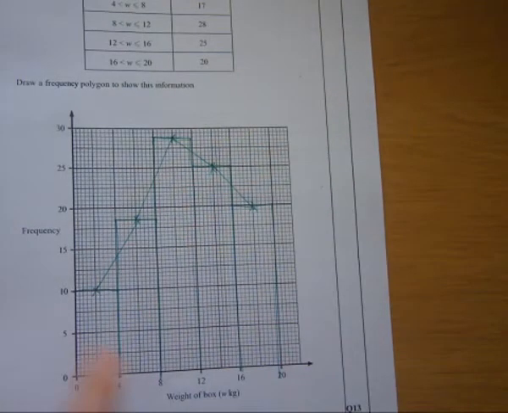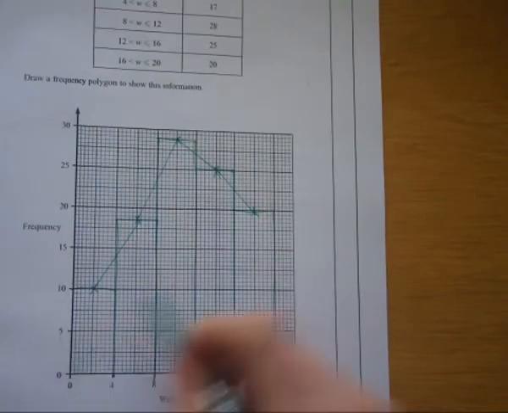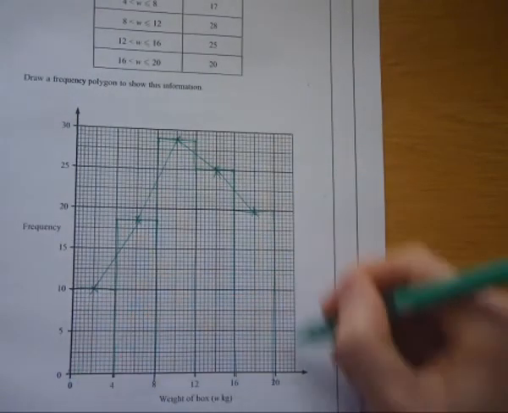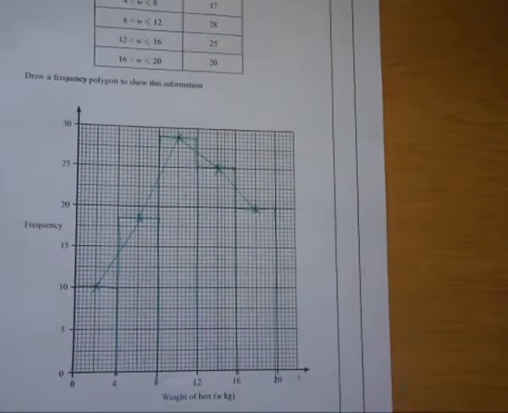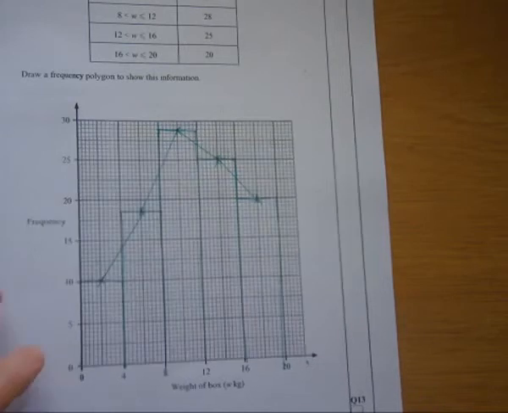There we go. It's a bit inaccurate, the last one, sorry. Notice it just floats in the air. We don't connect it to the bottom. You use a marker to do that. It just floats up in the air there. That's done.